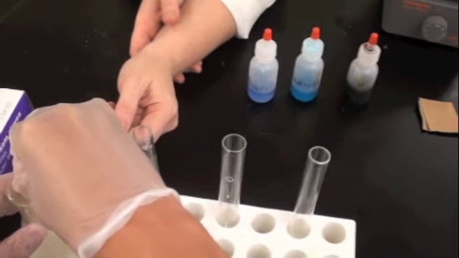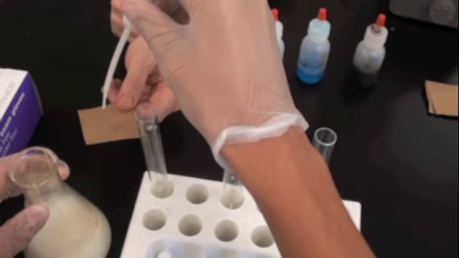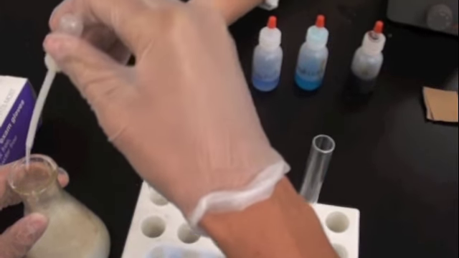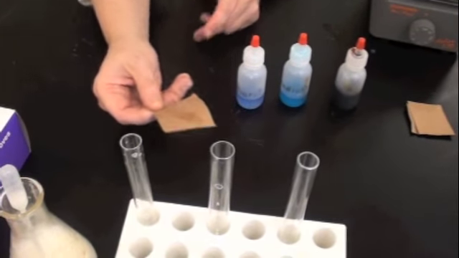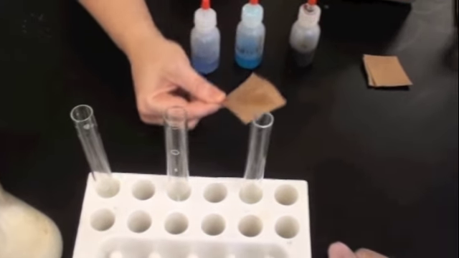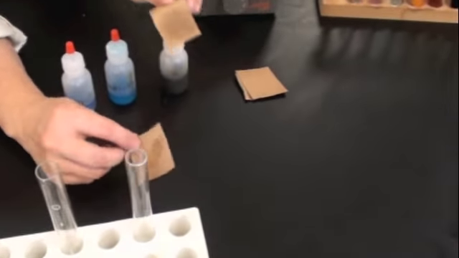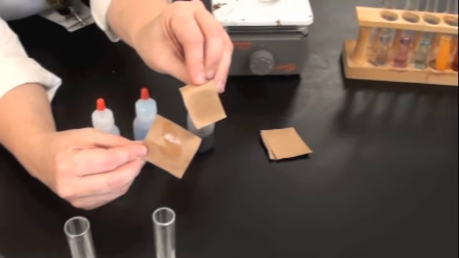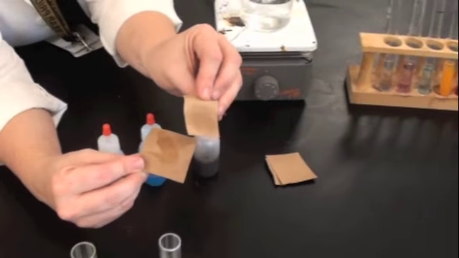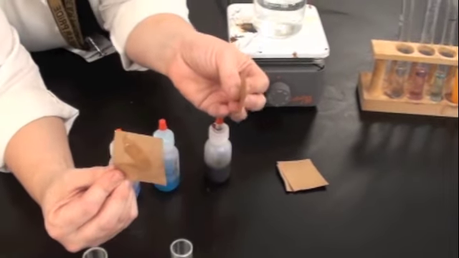Single drop right here. Just one drop. Cool. Shake it around, smear it a bit, shake off the rest. Now, does that look greasy like this does? Alright, we have just confirmed that this unknown has no lipid. Your first test is done.